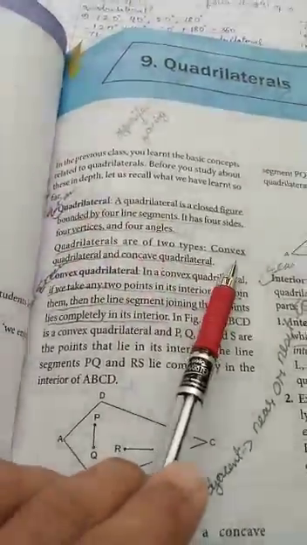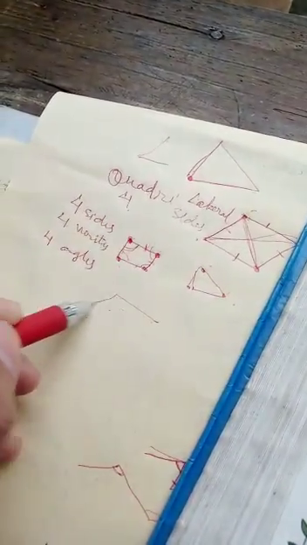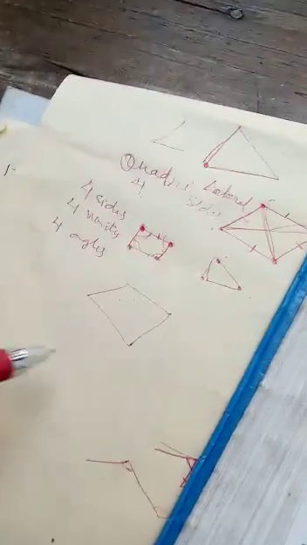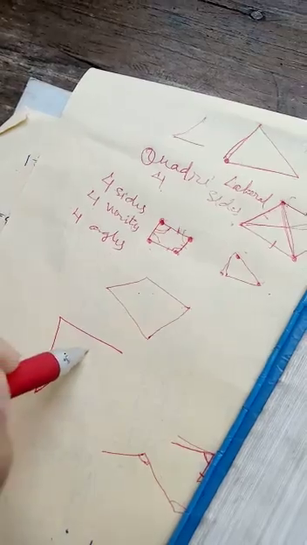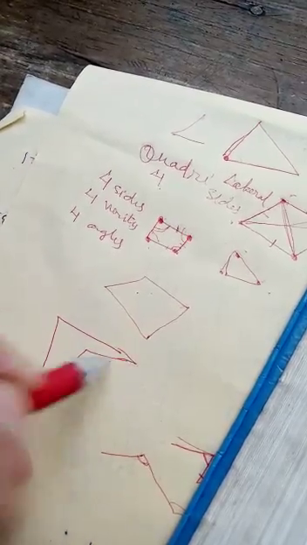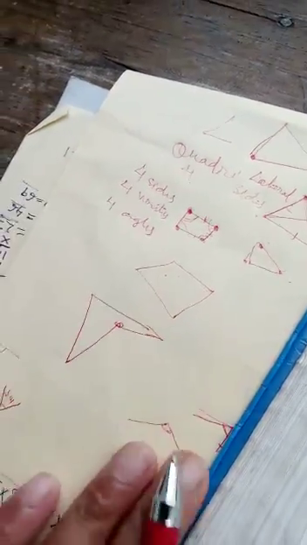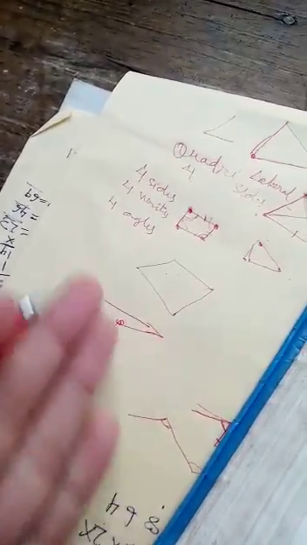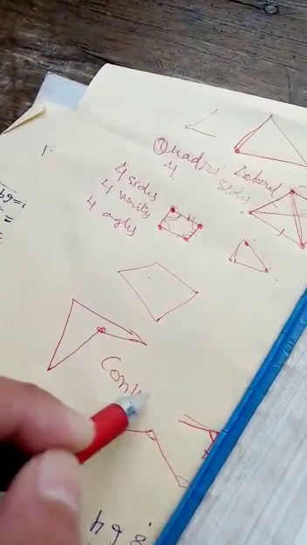Then quadrilaterals, we get mainly 2 types. One is convex, another is concave. Convex means which comes out, concave means some part is inside. So like here you see all are out, so we call it convex. But if suppose we draw like that, okay, then suddenly one is inside. You can see this one vertex is inside. If you look from this side it is outside, but if you look from this side, it is like going inside, no? So this kind we call concave.